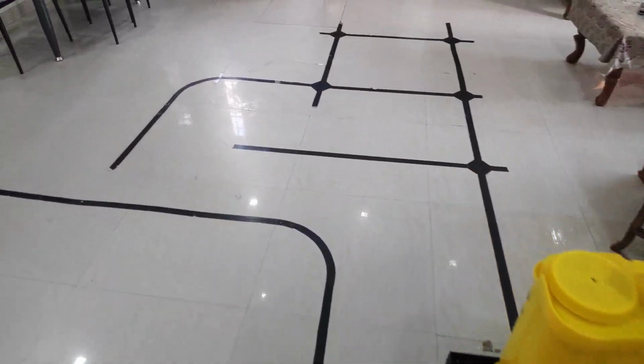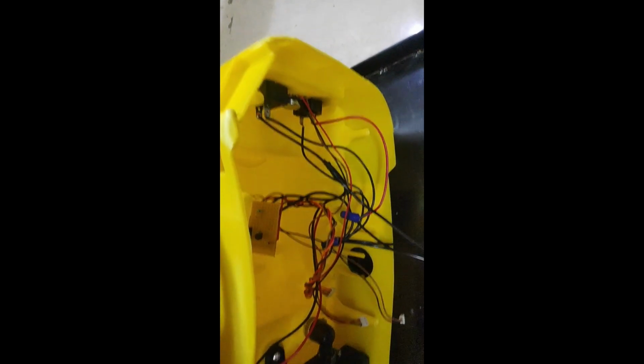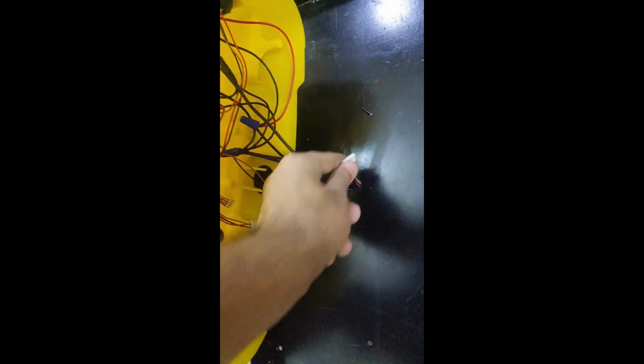In the second version, we are using misting nozzles, which are used for agricultural purposes. Why are we doing that? Because we realized that in version 1, since it was an agricultural sprayer, it used to wet the floor and the room, wherever the sanitization liquid landed, it would wet the floor and everything.